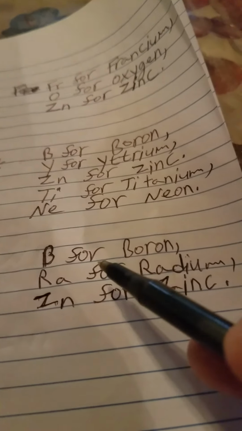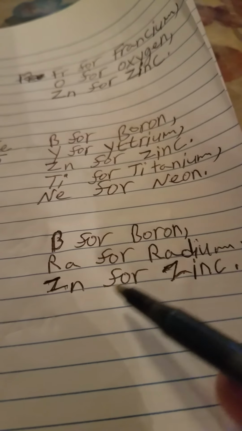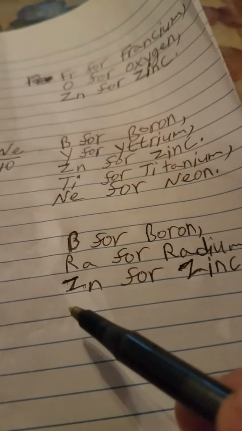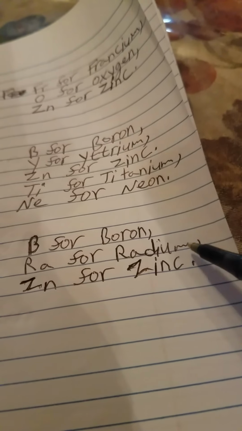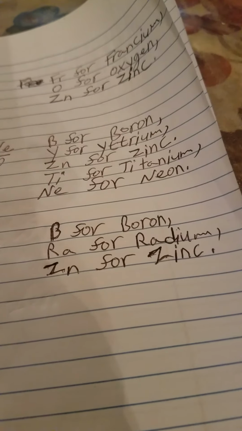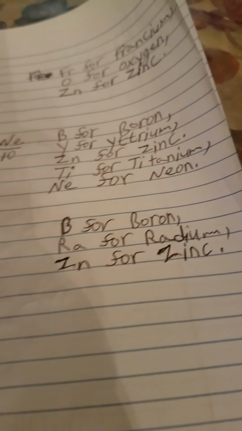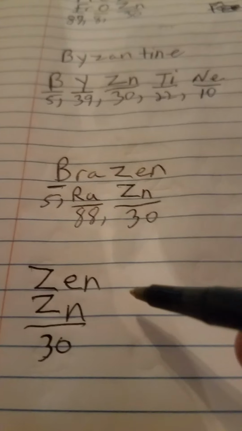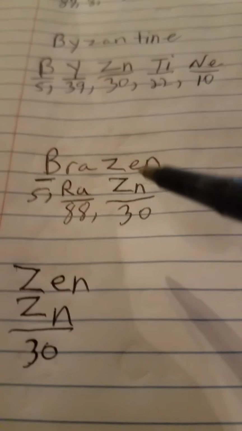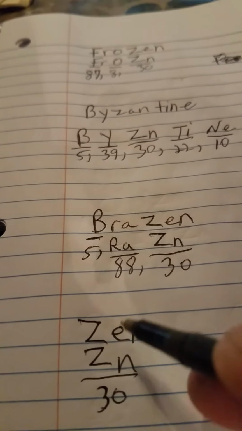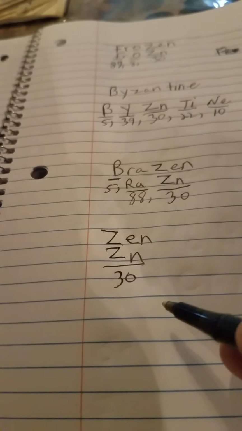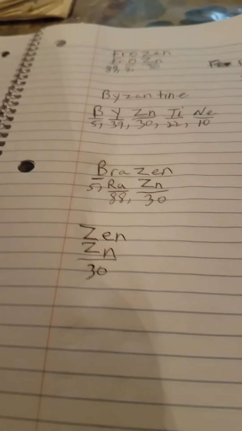And here we go, boron. Capital BORON. Capital RA is the chemical symbol for radium. Capital RADIUM. Capital Z and the small n is for zinc. Capital ZINC. And we got Zen Buddhist, Zen meditation. Capital ZEN. Just drop the vowel, the E. And you got Zen. You got 30. Okay?